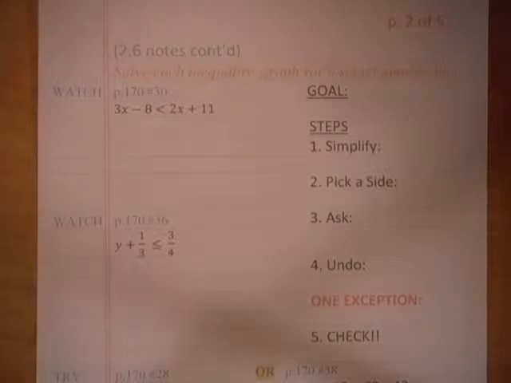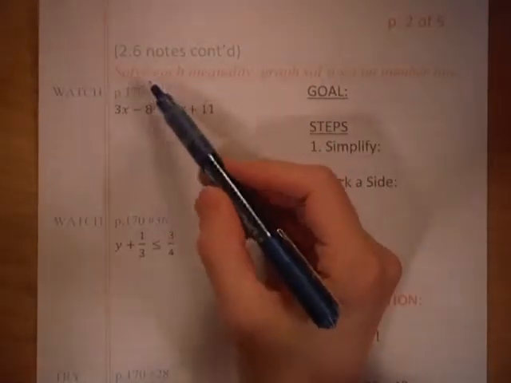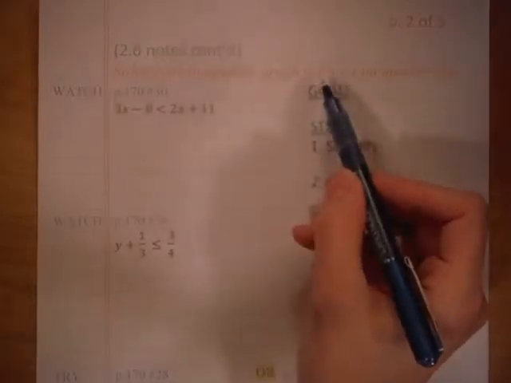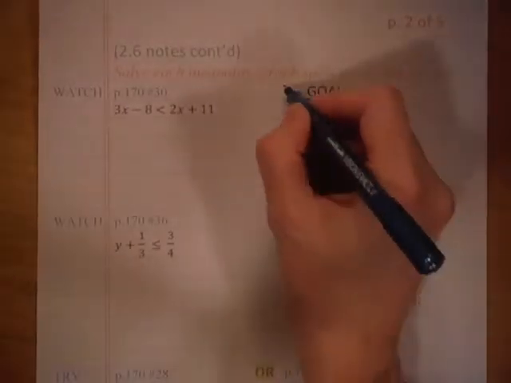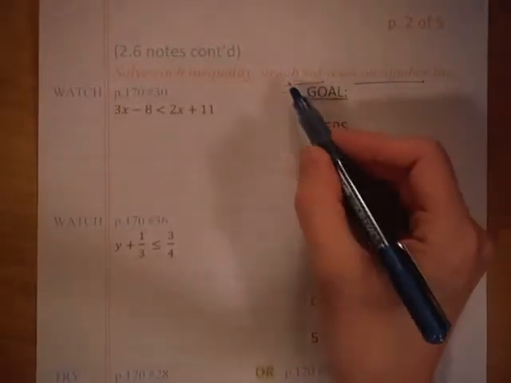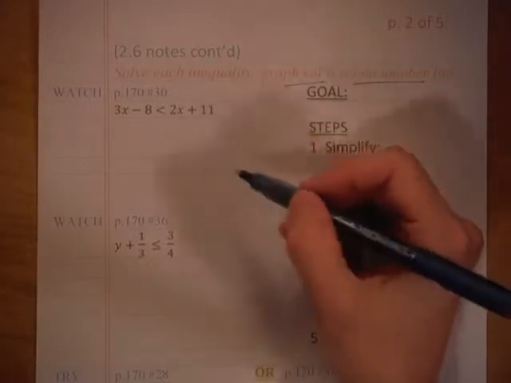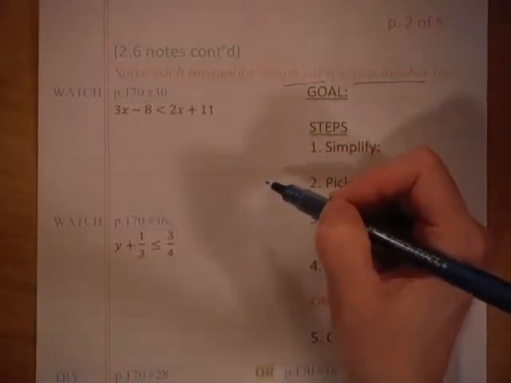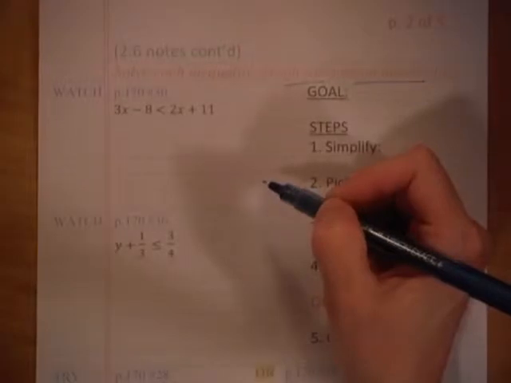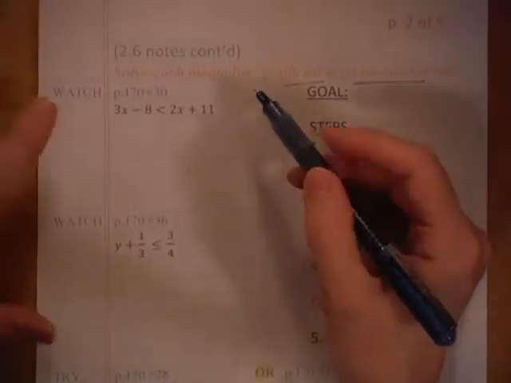Okay, so let's look at what this means. When we say it's just the same as solving with an equal sign, but with one exception. Okay, so it says solve each inequality, graph the solution set on the number line. Very important that you add that piece in. Don't just solve it, but also graph it.